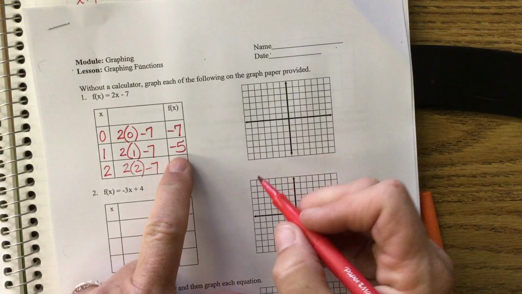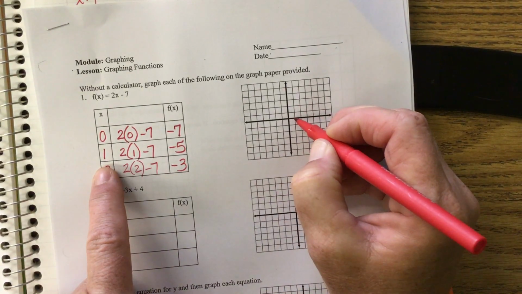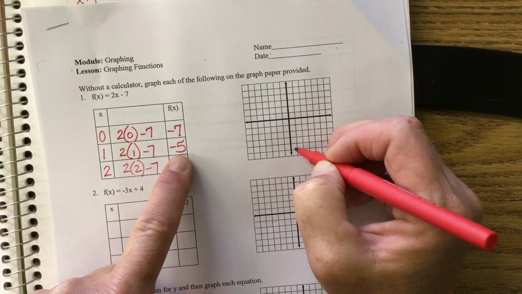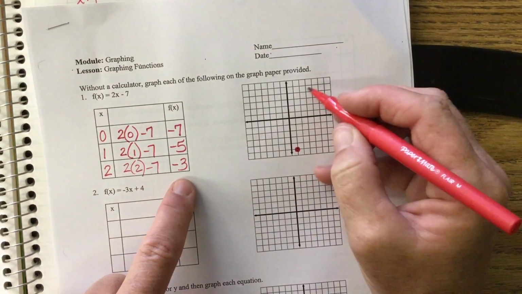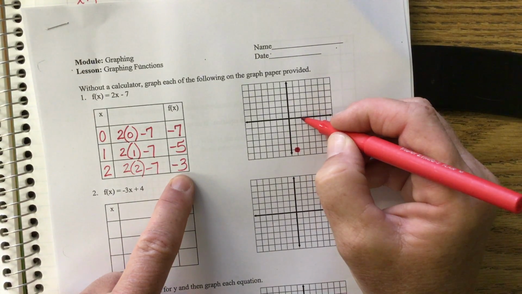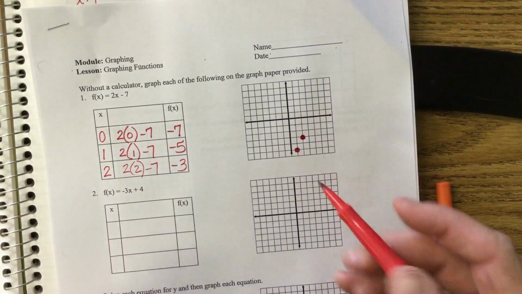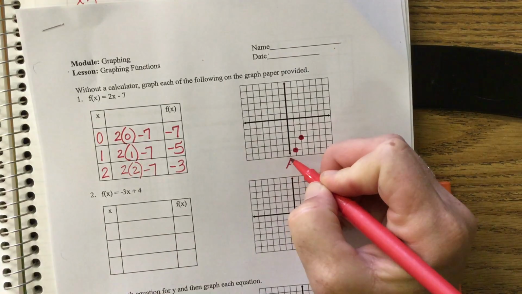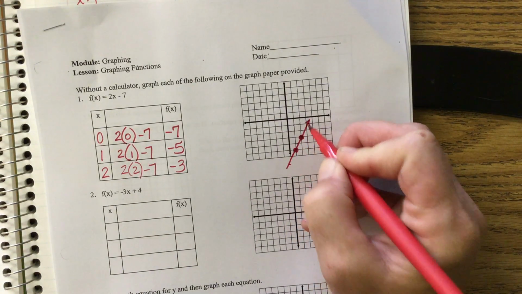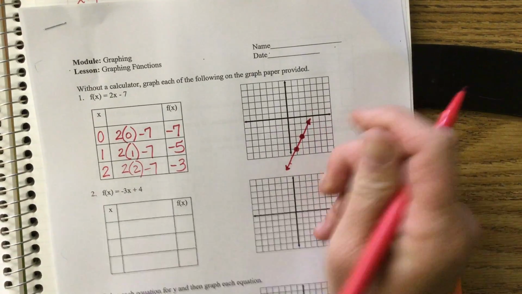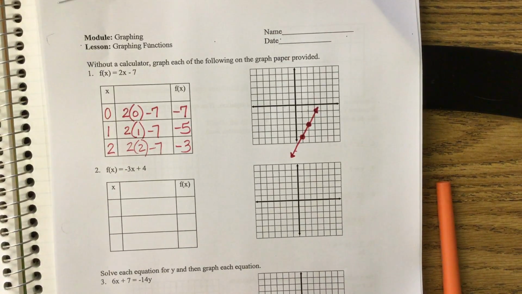And I'm going to pick these smaller values. So when x is 1, y is 1, 2, 3, 4, 5. When x is 2, y is 1, 2, 3. And so I can draw. Please use a ruler. I know I'm not because I don't want to walk across the room again. There you go, and that's all you're doing.